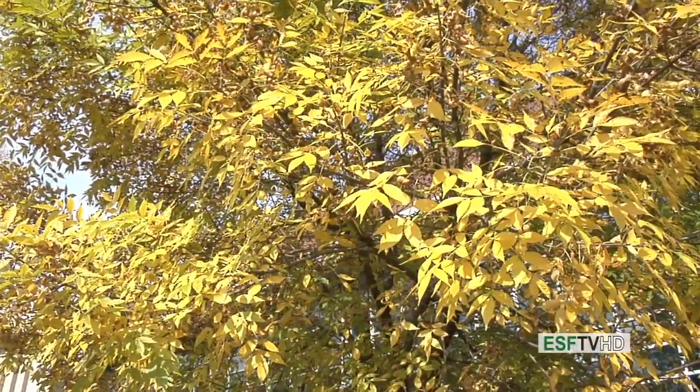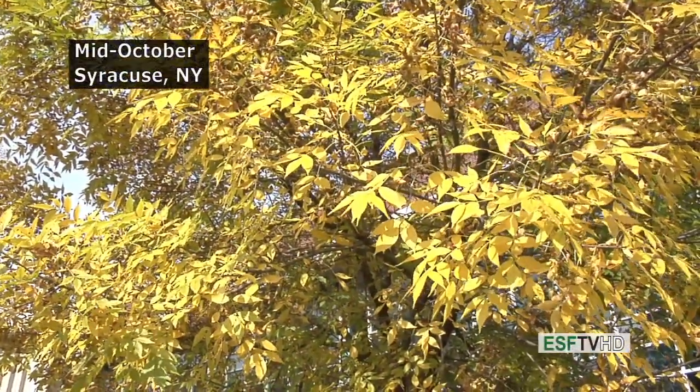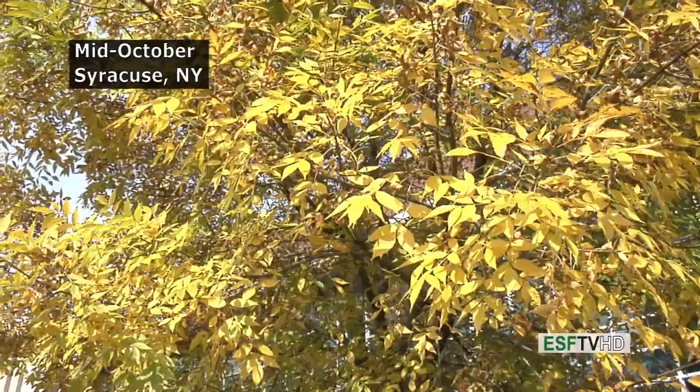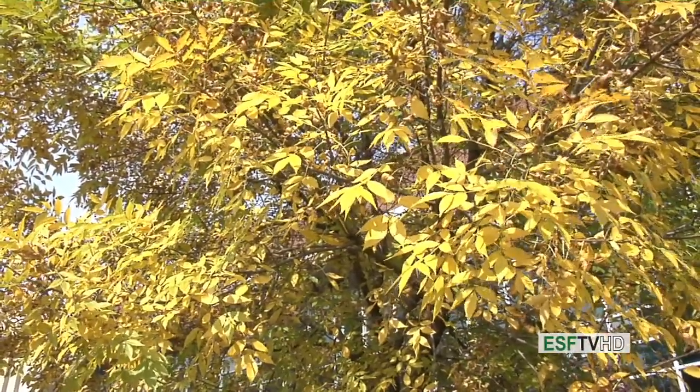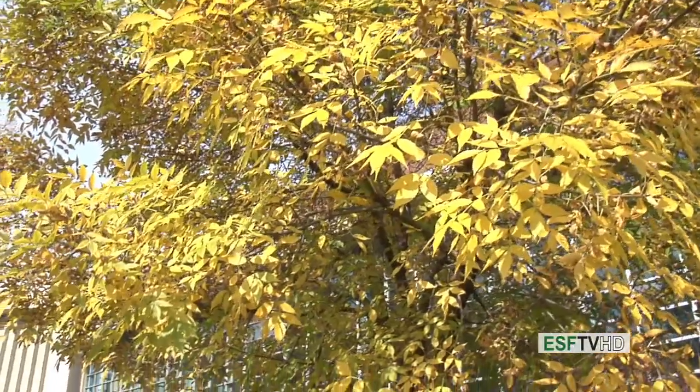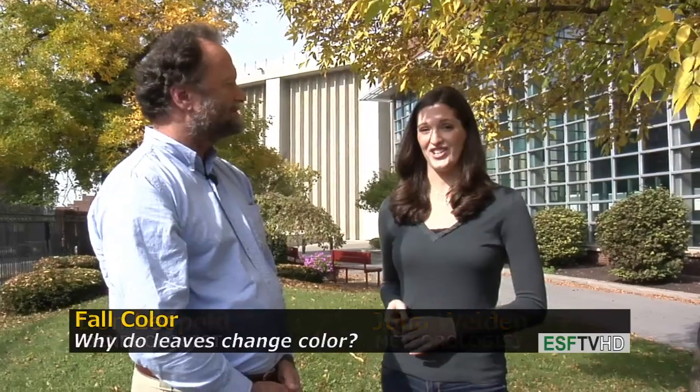It's a beautiful fall day here in central New York, and we're looking at some gorgeous fall colors. All these leaves are really starting to change now, and everyone sort of wants to know, why do these leaves really change color, and why do they become so many different colors? Well, I'm meteorologist Julia Weiden. I'm here with Dr. Leopold from SUNY ESF, and we're going to talk about why those leaves change color.